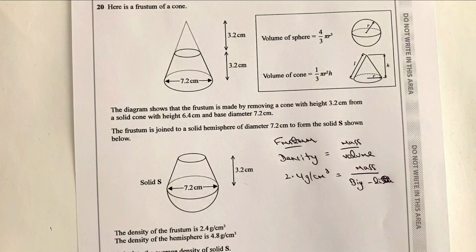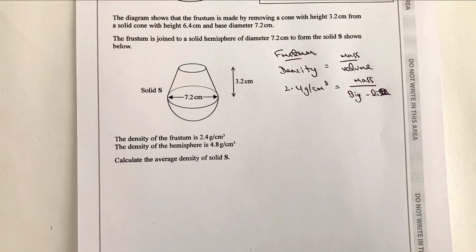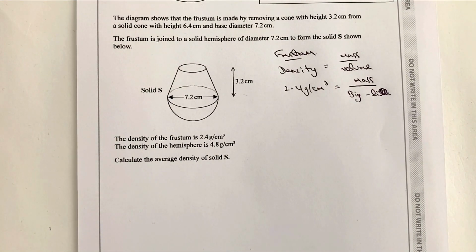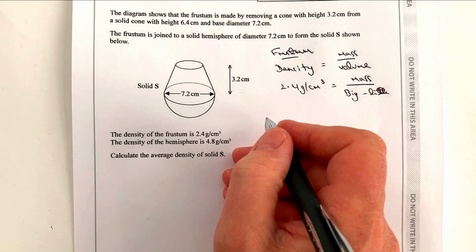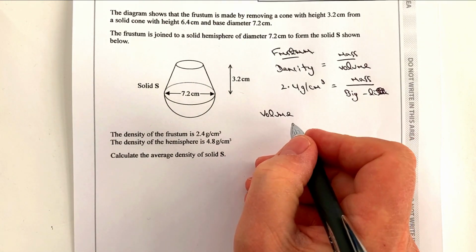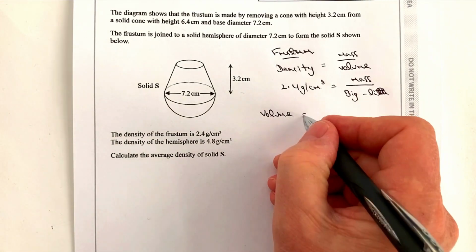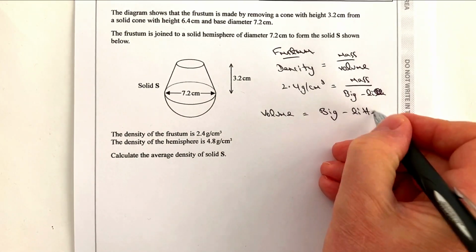Okay, so let's have a look at plugging some numbers in and see where we end up with that. Now, unfortunately, because of the video, you probably need to have a look at this particular question yourself. I'll try my best to move the paper up and down, but I don't want to be too disconcerting with it. Okay, so let's have a look at volume. So this is the volume of the frustum. So the volume of the big cone minus the little cone.